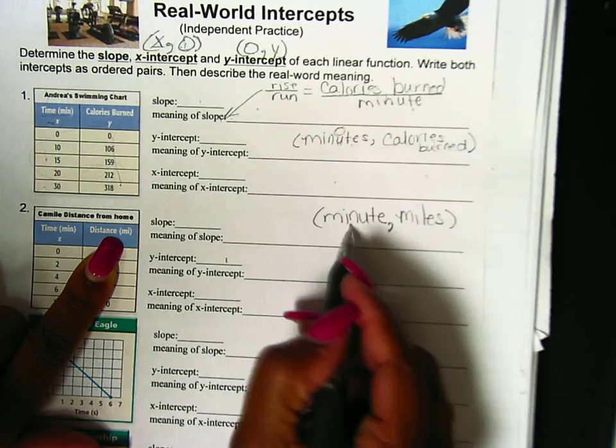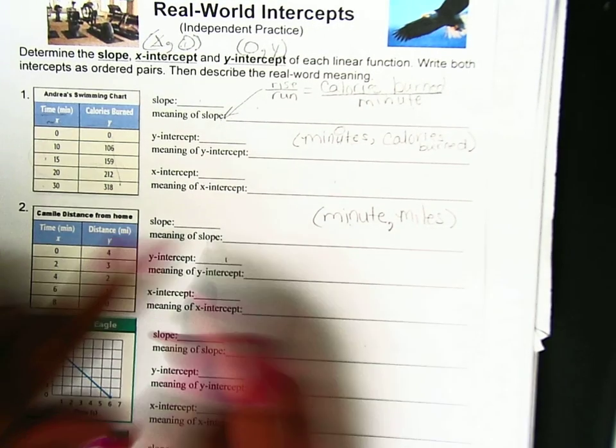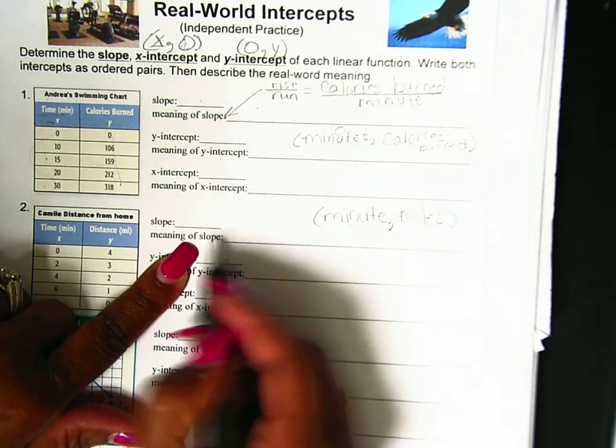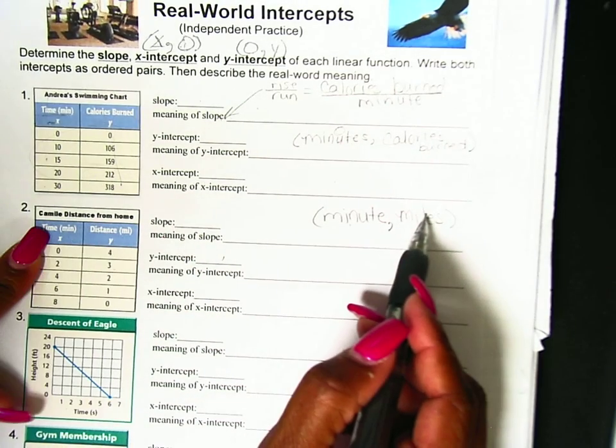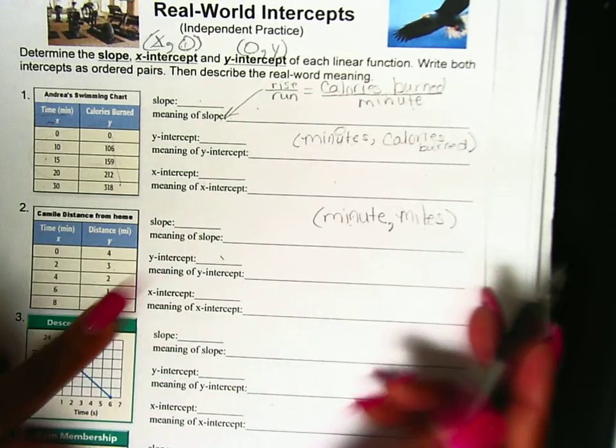Okay, so it's the minutes and the miles. So the slope will be miles per minute. Oops, I'm giving out a lot of hints, because the slope, remember, is the y over the x, so it's miles per minute for the slope.